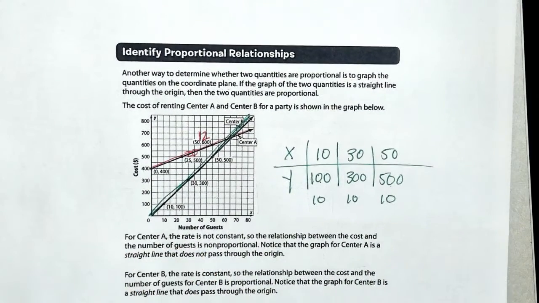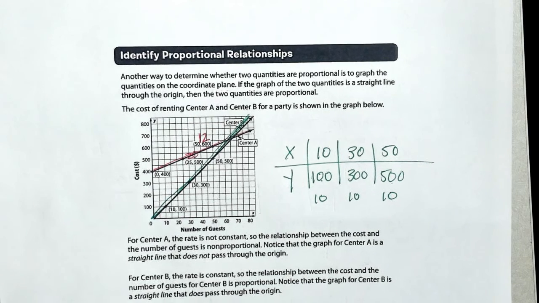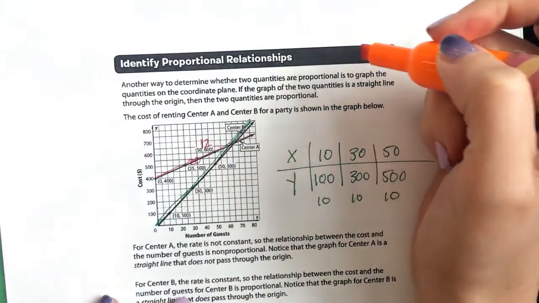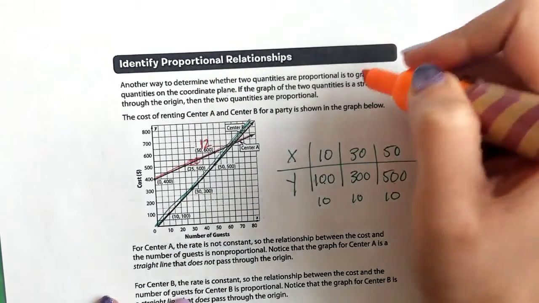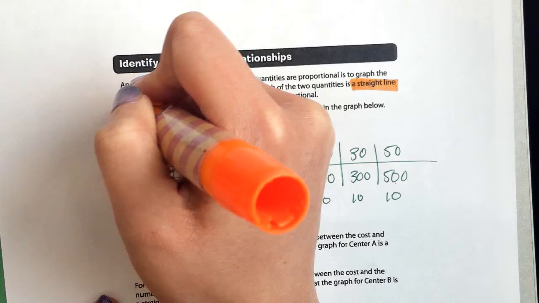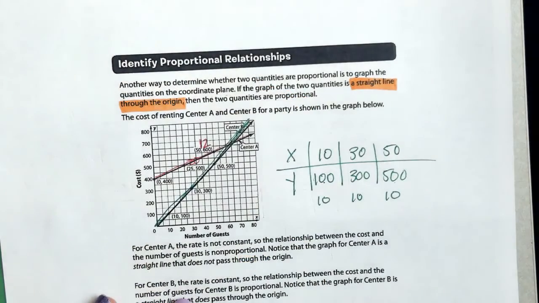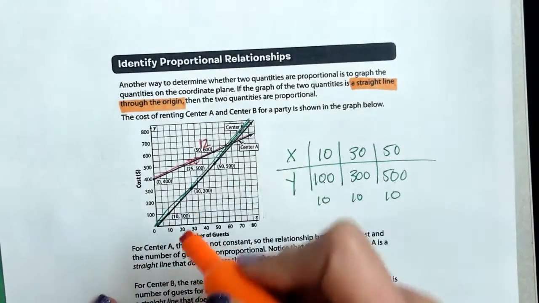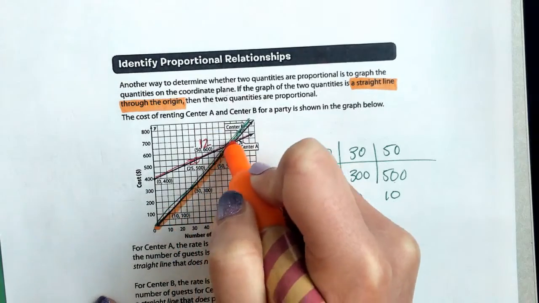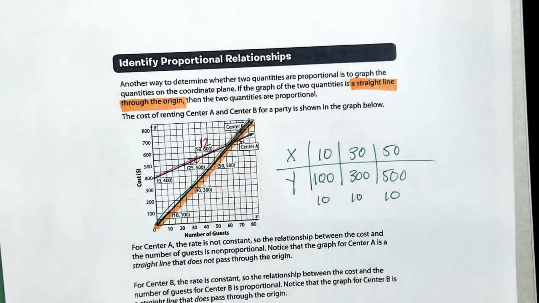Now, there's an easier way to determine this without having to find all of the ordered pairs each time and dividing our y divided by x. Instead, you can quickly tell if something is proportional or not, because if it is proportional, it will be a straight line through the origin. Notice they're both straight lines, but this one goes through the point 0, 0. So we knew that one was going to be proportional.